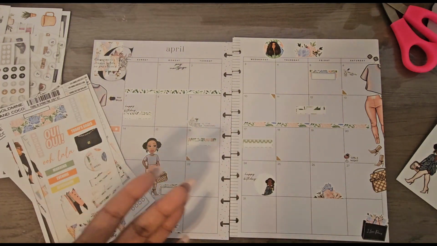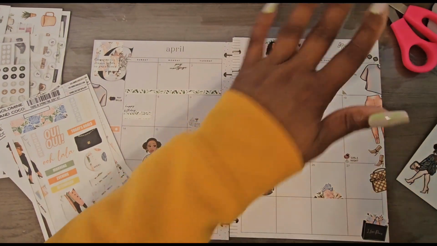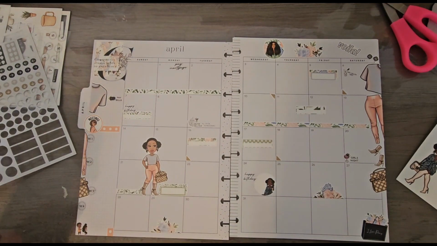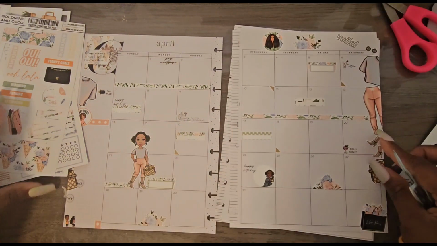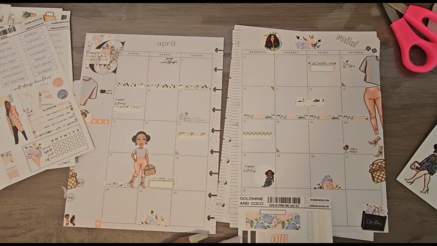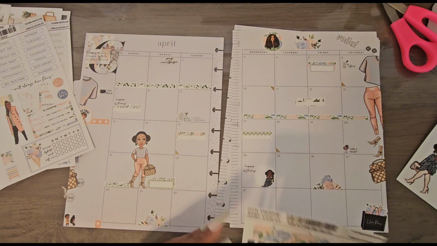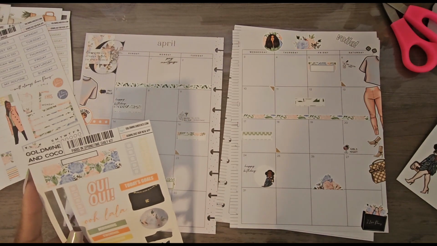And we want to use the stickers that we have. I feel like I want to put something else down here at the bottom too. That orange is just going to completely throw everything off, so I'm not going to put that orange down.